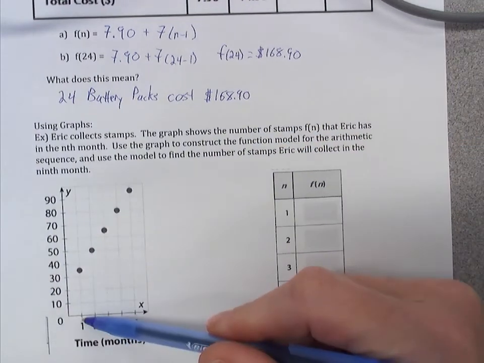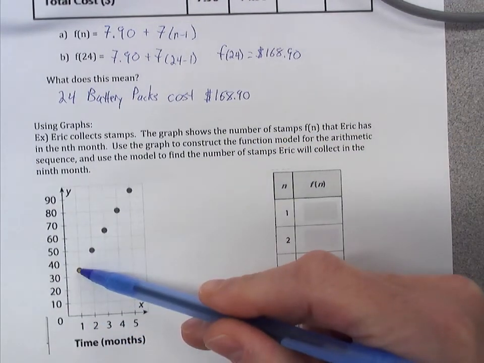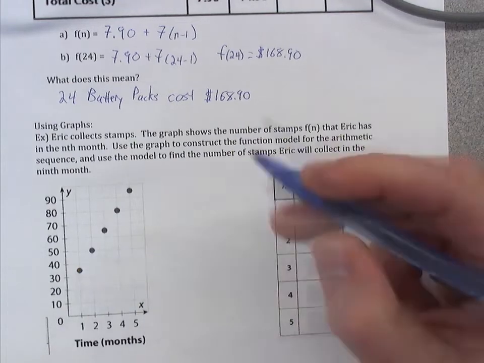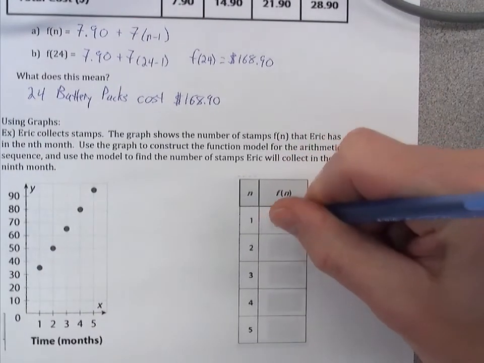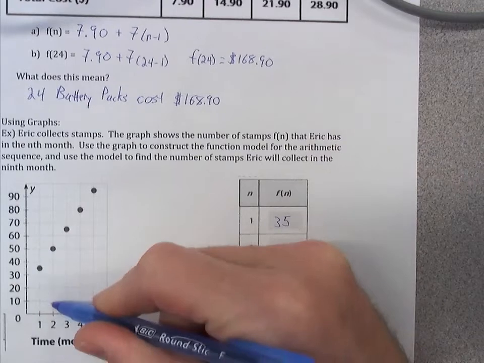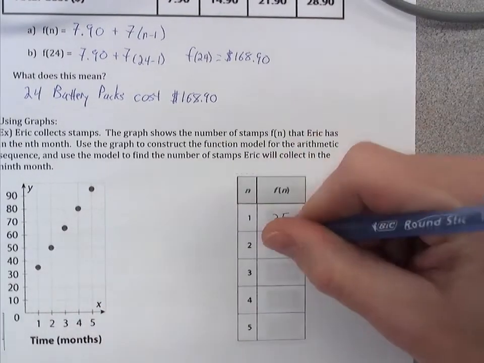So you notice in month 1, if we follow this up, Eric has 35 stamps. And then in month 2, if we follow it up, Eric has 50 stamps.